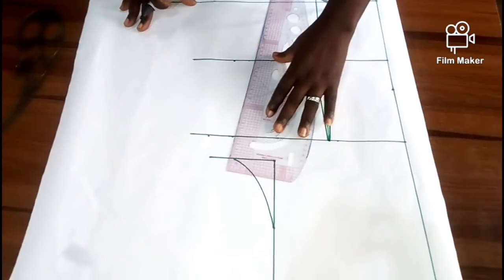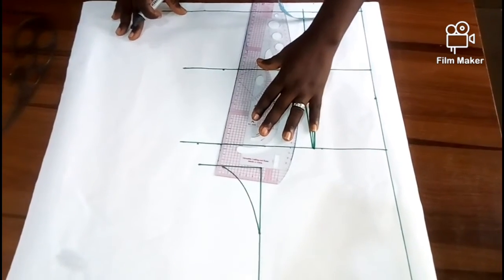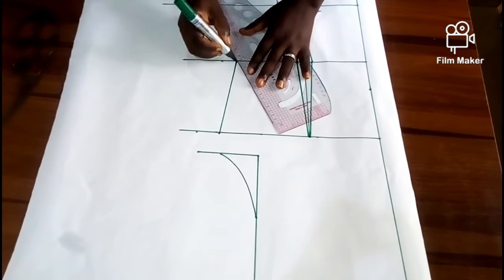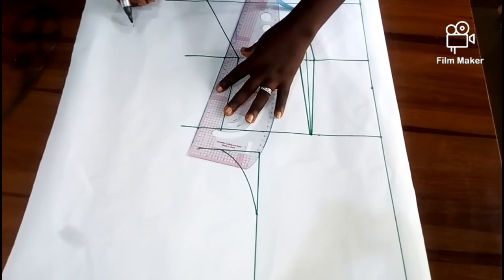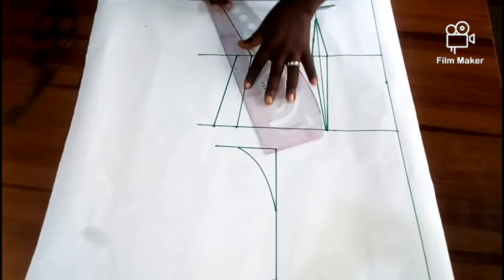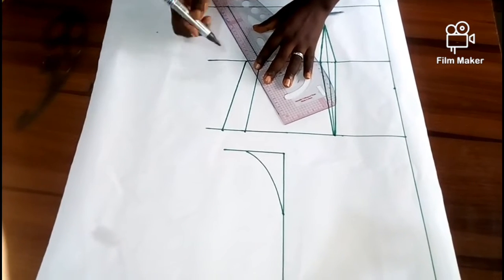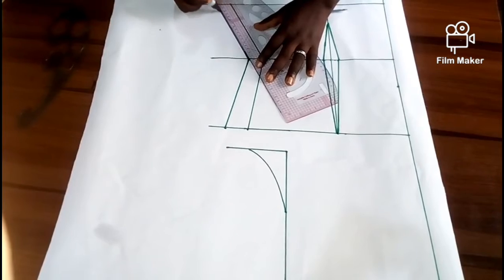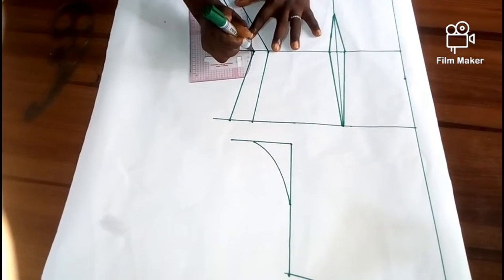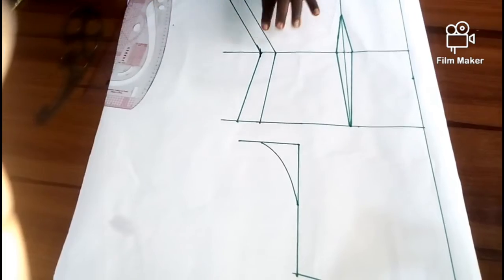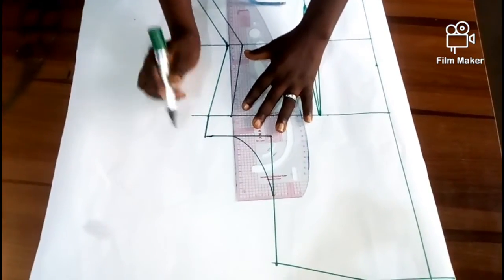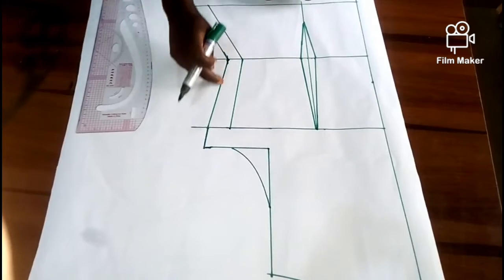So I'll connect from here. My body measurement is this, and this. Then this seam. And this, so I'll have to blend this point so that it will not be sharp. I will also extend this line to the chest line. So if we are cutting, we'll cut from here this way.